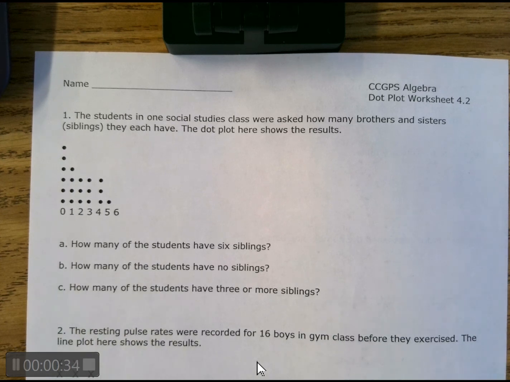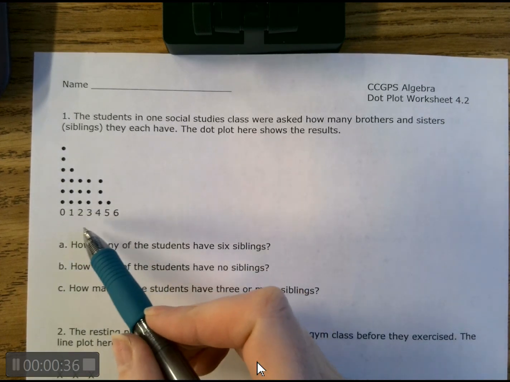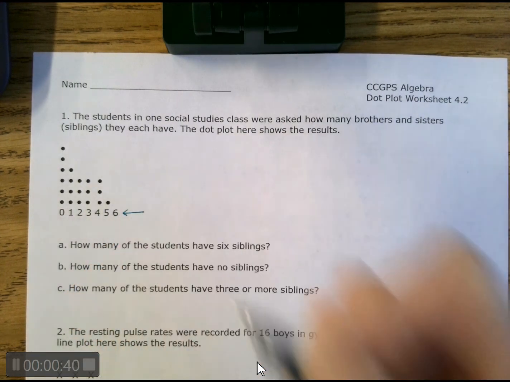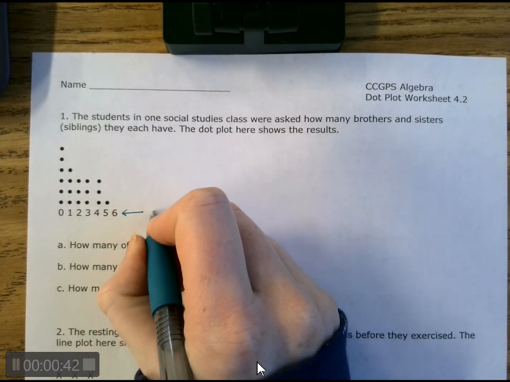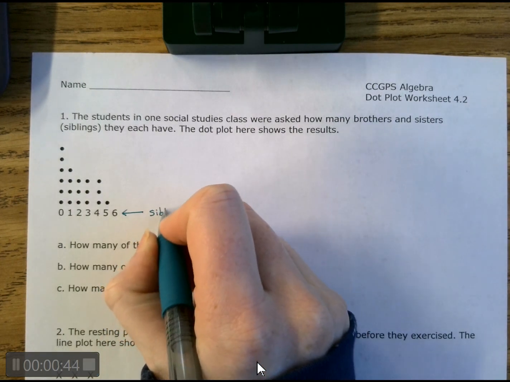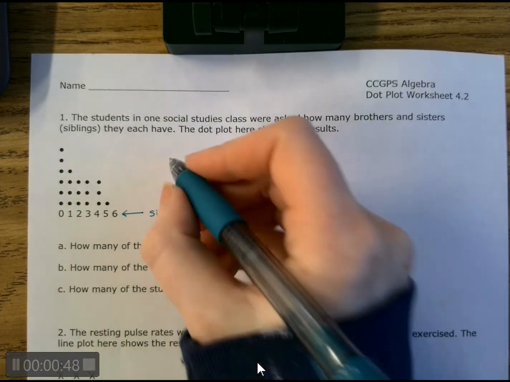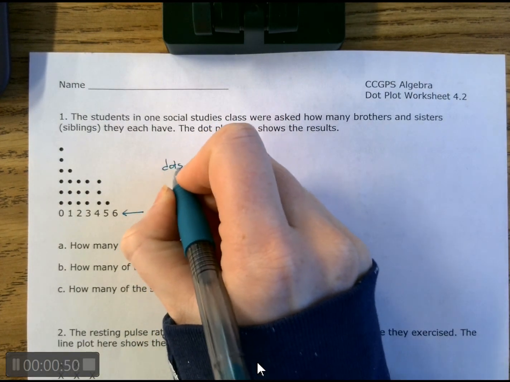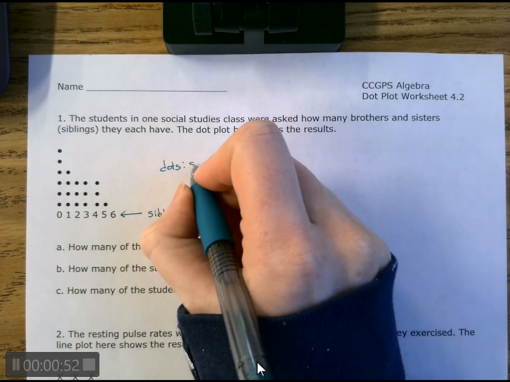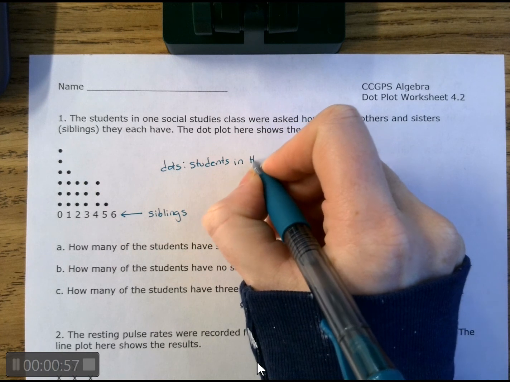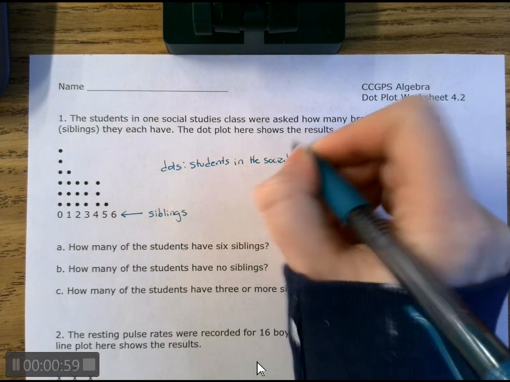So, what you first need to know about a dot plot is how it is labeled. Down here, these are the number of siblings. And then the dots, these are the students in the social studies class.